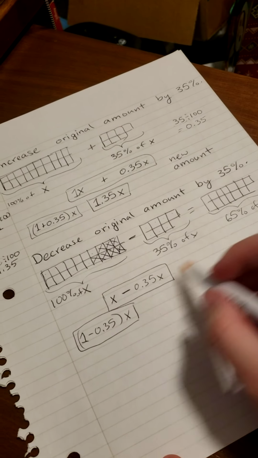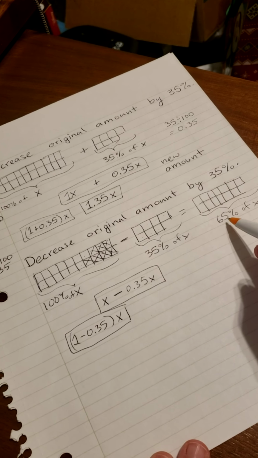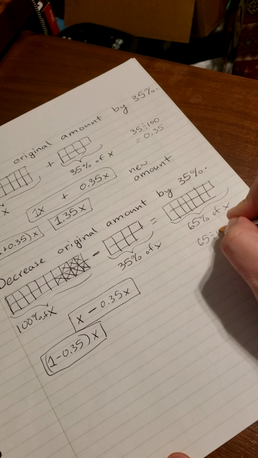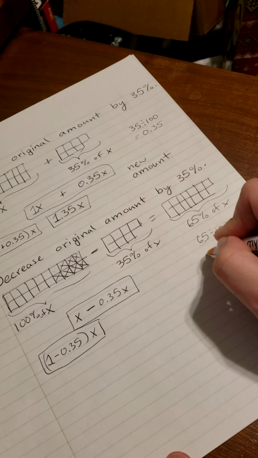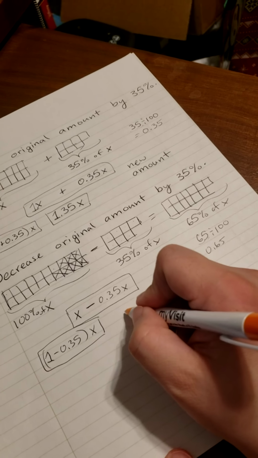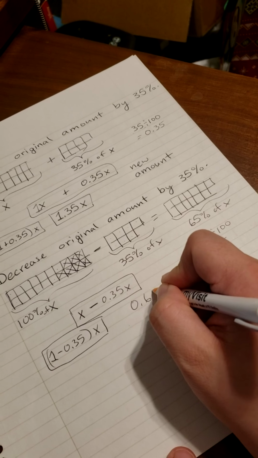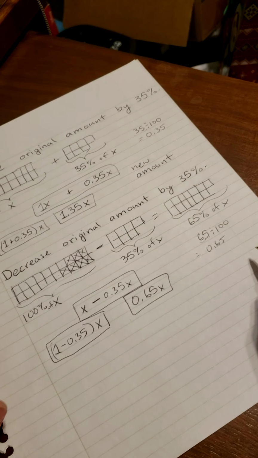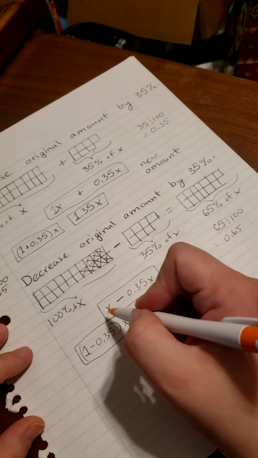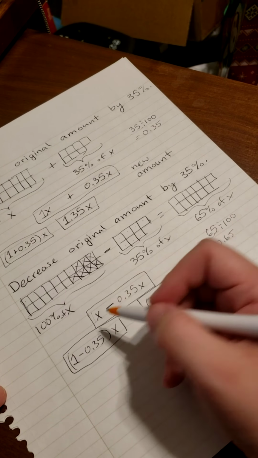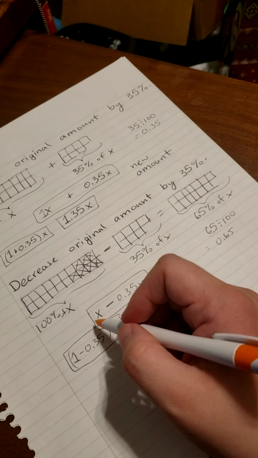And then if you do the 1 minus 0.35, you're going to have 0.65. You can always just take your 65% and turn it into a decimal like that. That'll pull back twice, 0.65x. So you notice they're very similar. There's again an invisible 1 in front of this guy. You don't even need to put it down. It won't usually be in your answer choices.